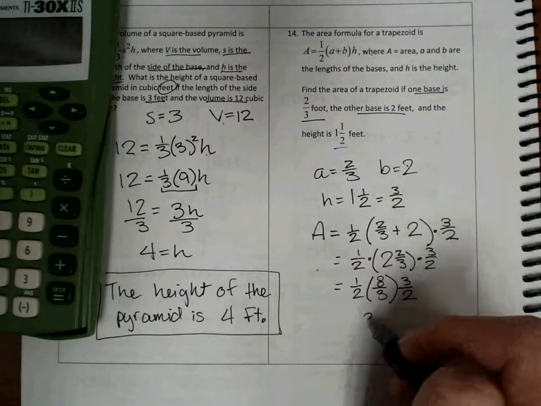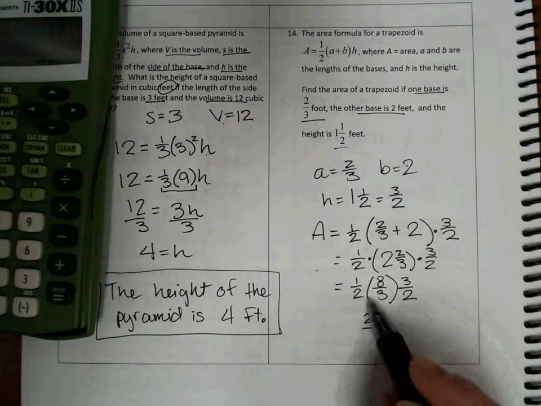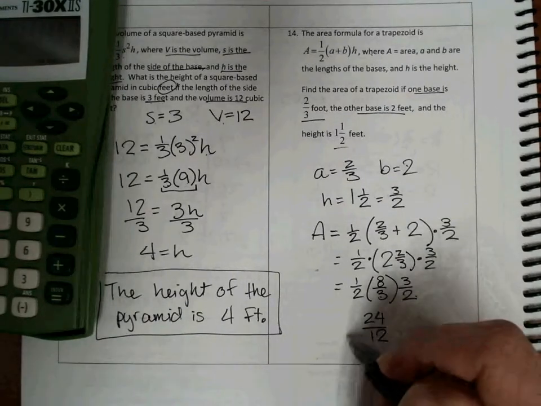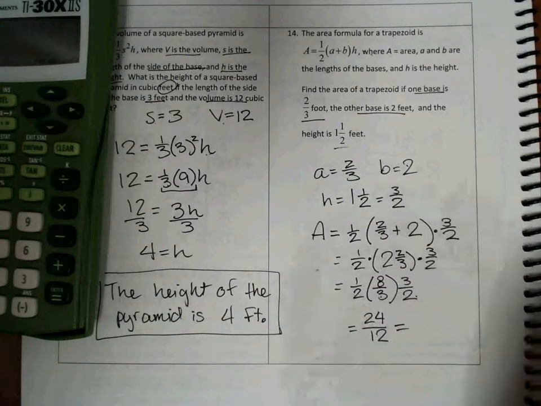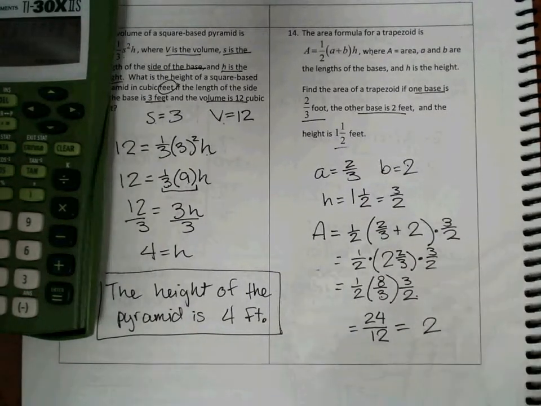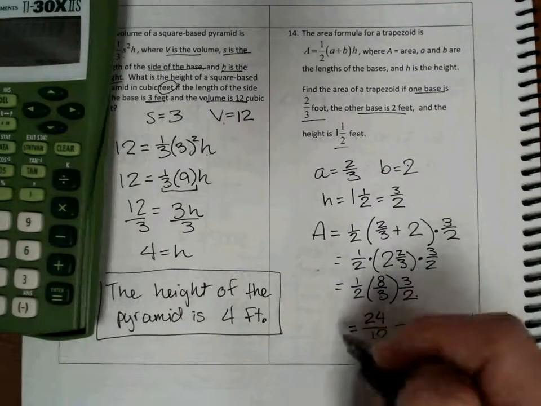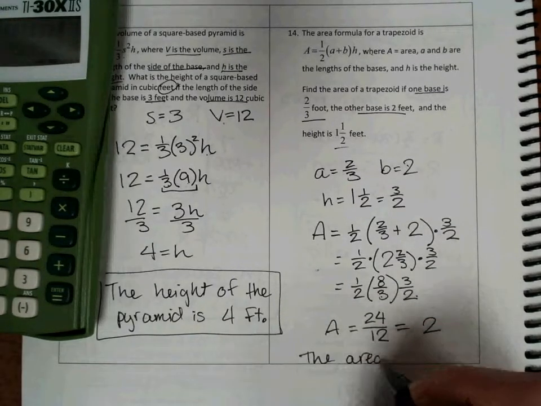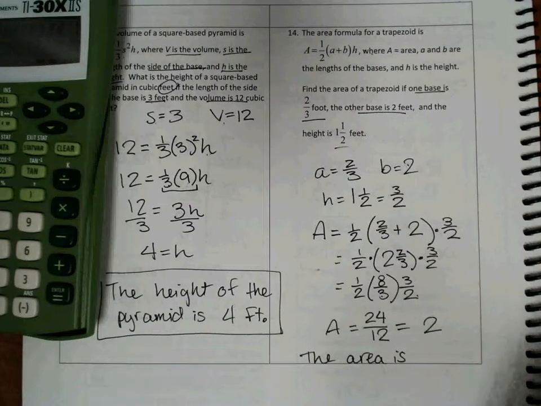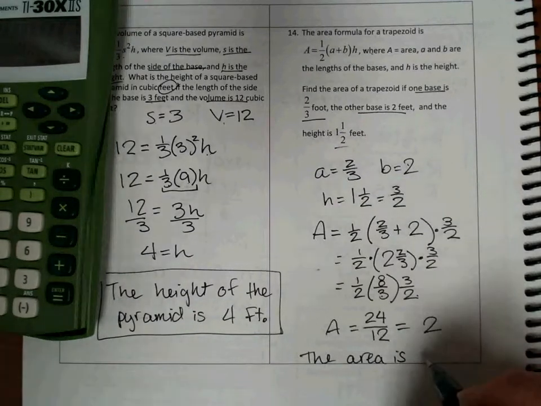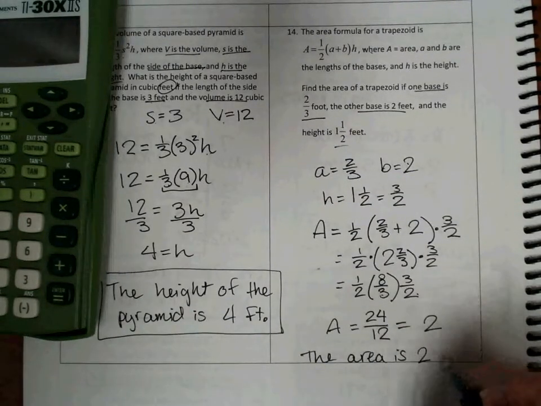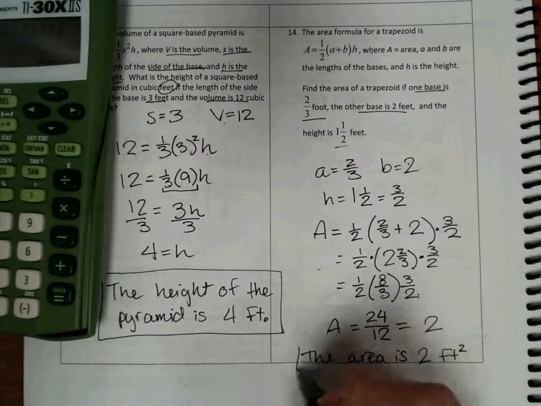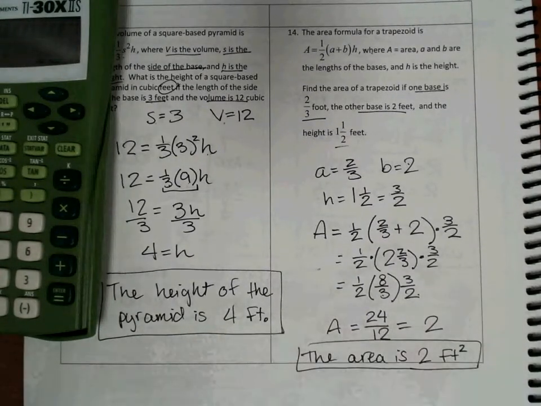So anyways, let's finish this up. So multiply straight across. So I've got 24 over 2 times 3 times 2, which is 6 times 2, 12. Oh, and that actually just works out really nicely. I get 2 for my answer there. So A equals 2. So the area is 2, what was that, in feet? So square feet. So remember with area, it's going to be square units. So you can just put a little 2 exponent there for square feet.